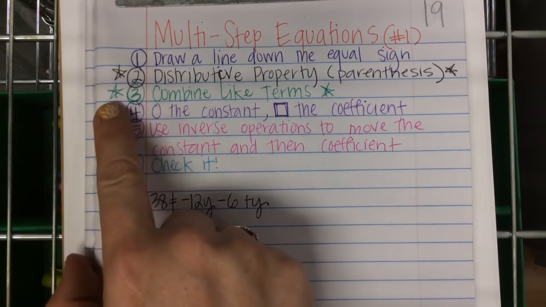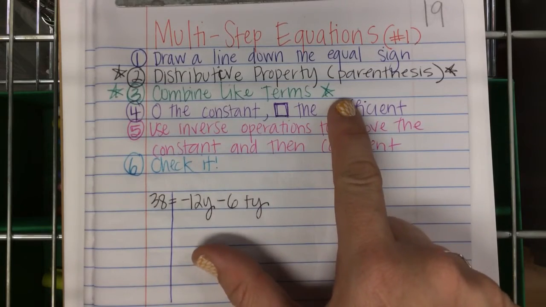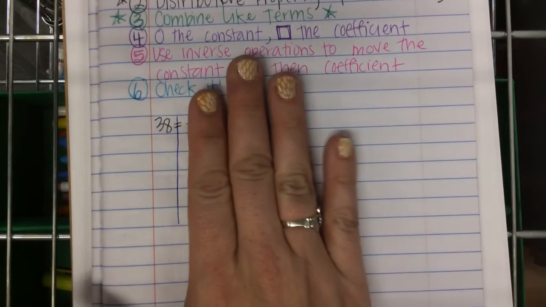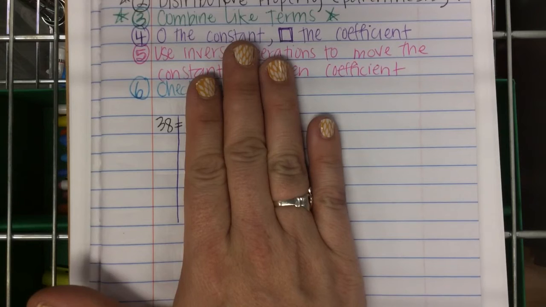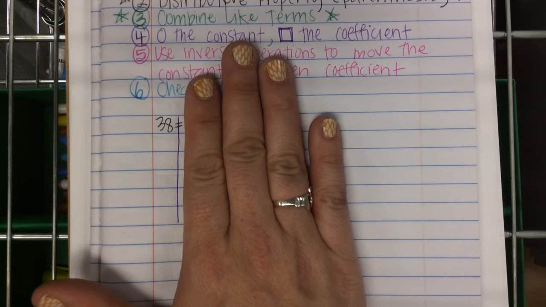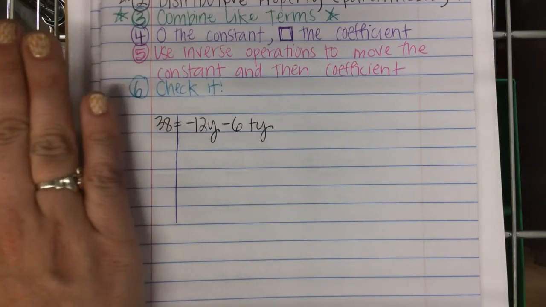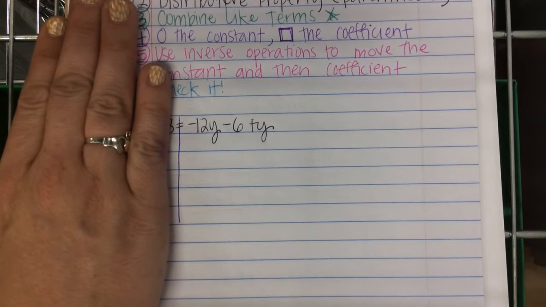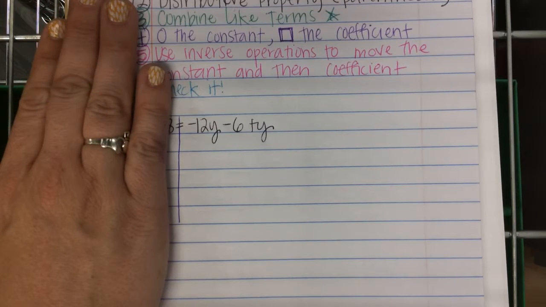Step 3, combine like terms. Let's look. On the left side of the problem, there's just 38. Do I need to combine anything? On the right side of the problem, I have negative 12y minus 6 plus y. Olivia, is there something that can be combined?